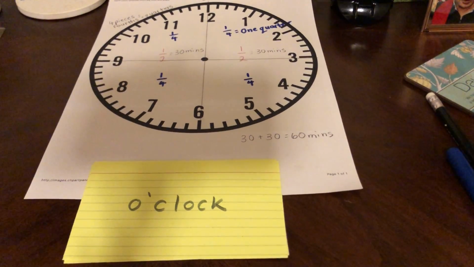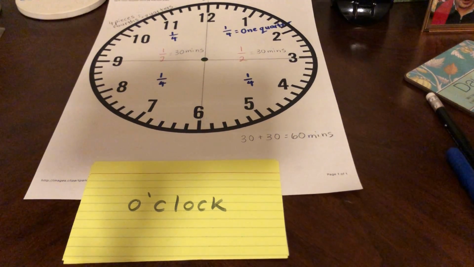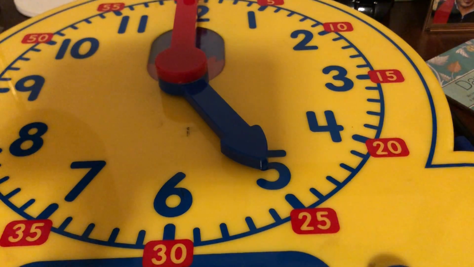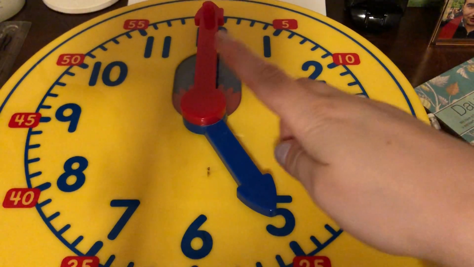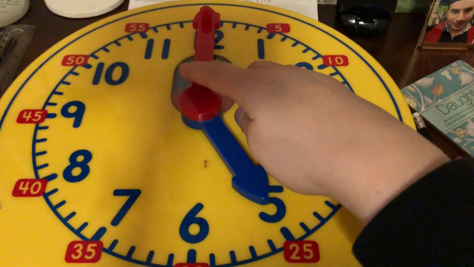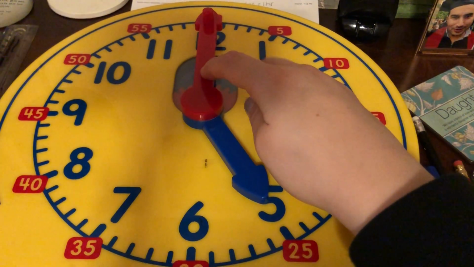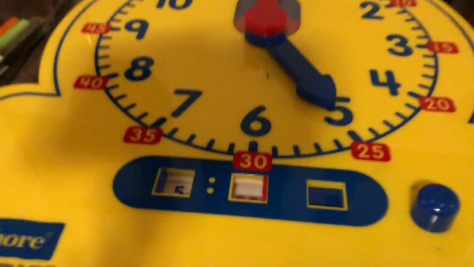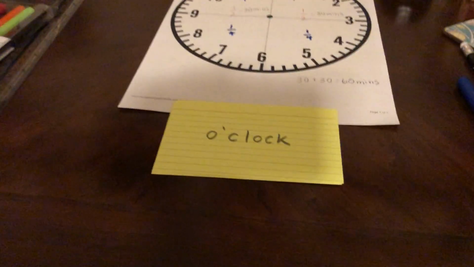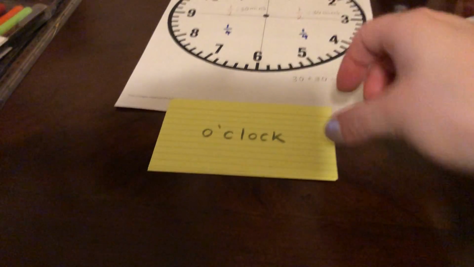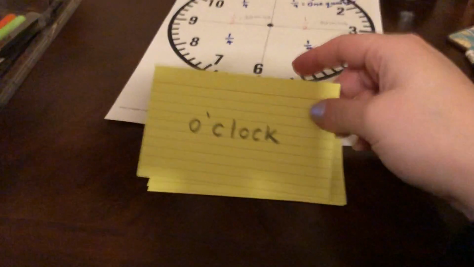For example, on my very large Judy clock, as you can see, the time is 5 o'clock exactly because the hour hand is on the 5 and the minute hand is on the 12. So we use the term 5 o'clock when it's exactly to that hour.